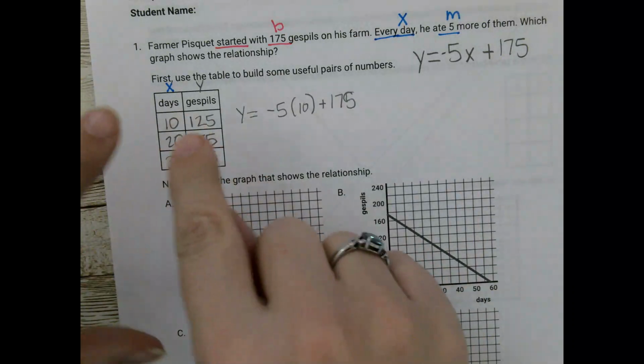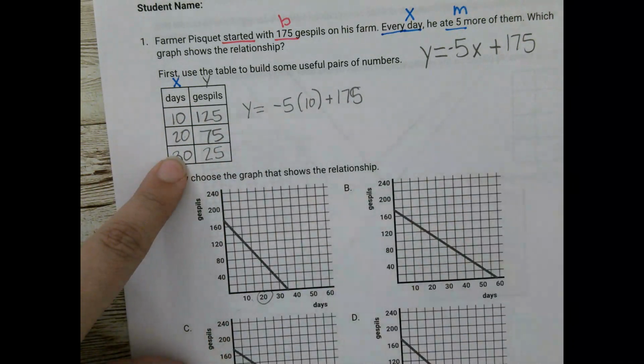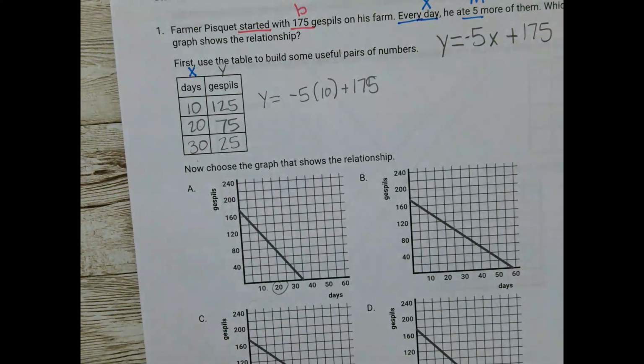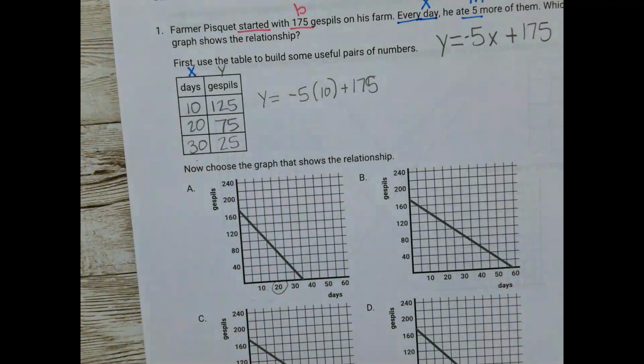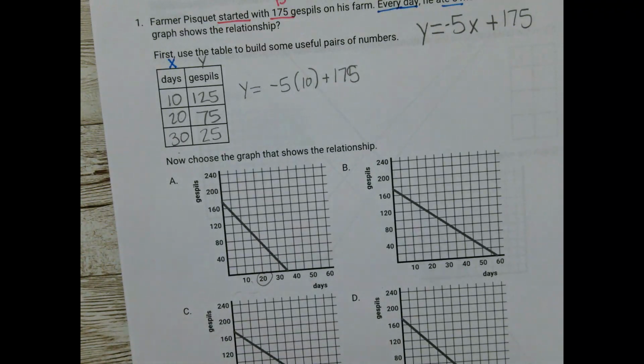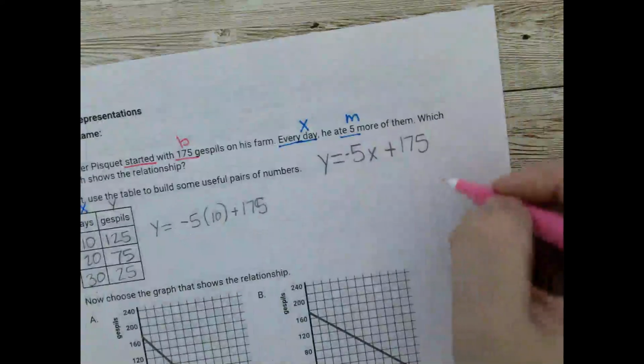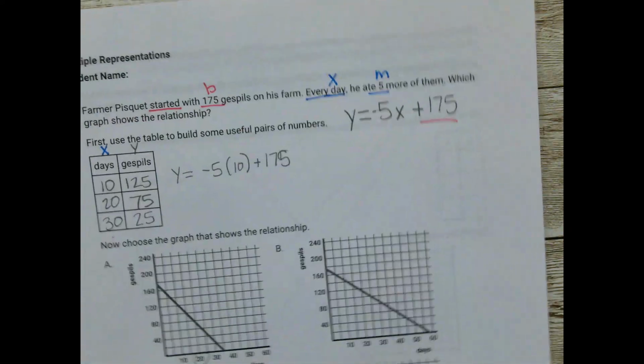So then you would hit enter on this part, the box will turn green, you know you did it right. Once you do it right, then you check your graphs. Remember what I told you, the first thing we want to find that's easy is the y-intercept, because it requires no work. So these should all have a y-intercept of 175.